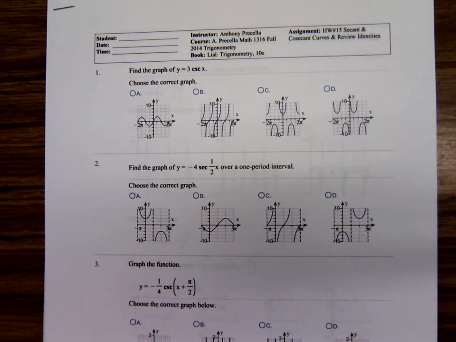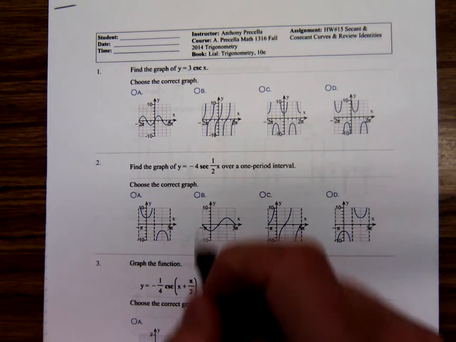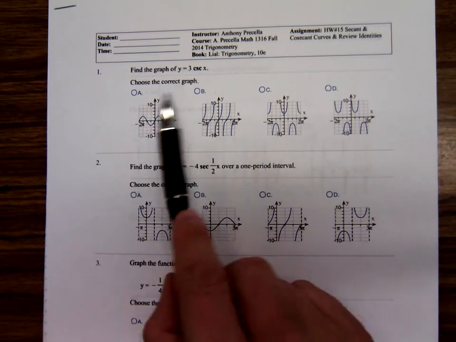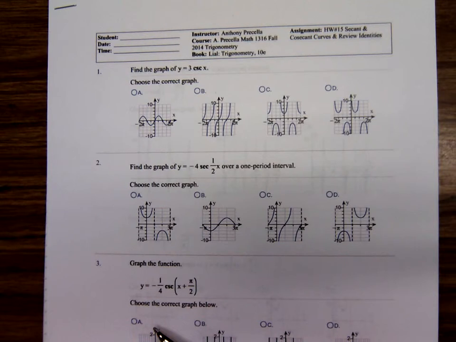Graph y equals 3 cosecant x. If you were going to guess, and your life depended on it, which two would you not guess? A and B. So you have a 50-50 shot at guessing and living. You wouldn't guess A or B.